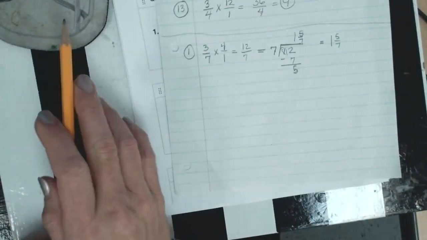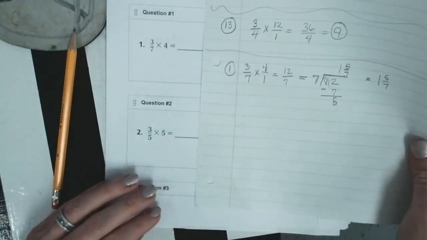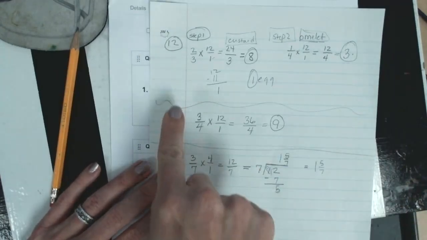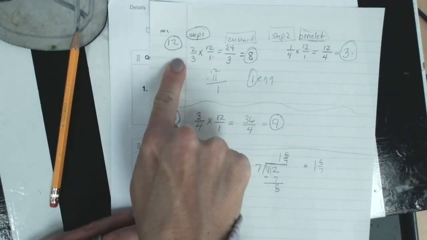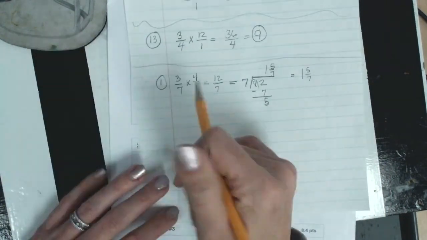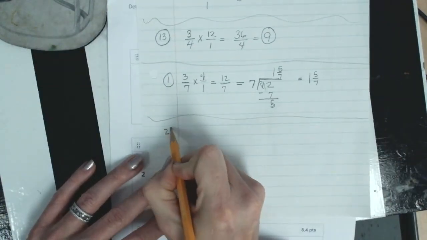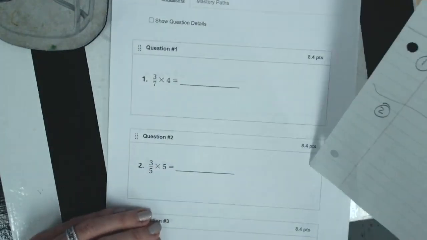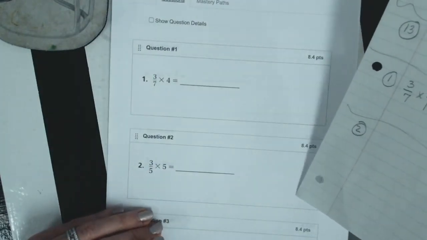All right, so you need to go into your practice on the next page. You'll have the number 13 and 12 already on your paper, and you'll also have the number 1. So I might just on my paper go ahead and roll to number 2 next, and then go back and fill in your 12 and 13 when you get there.